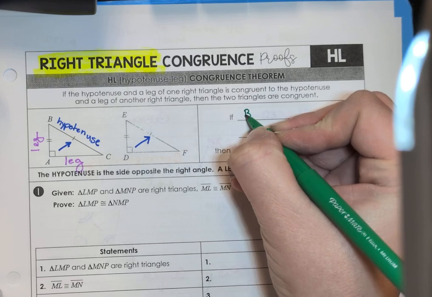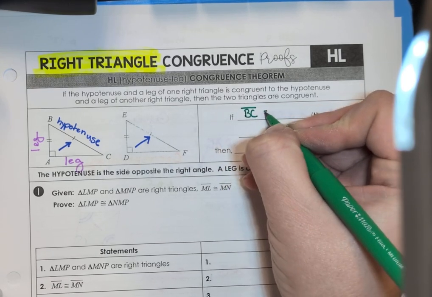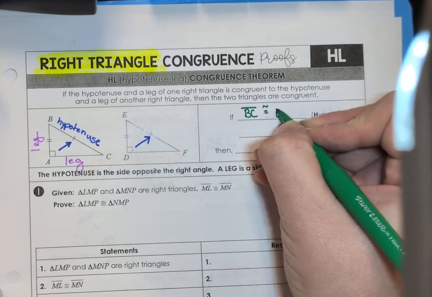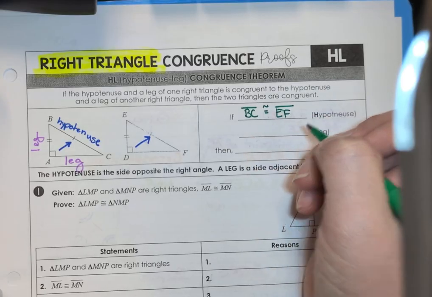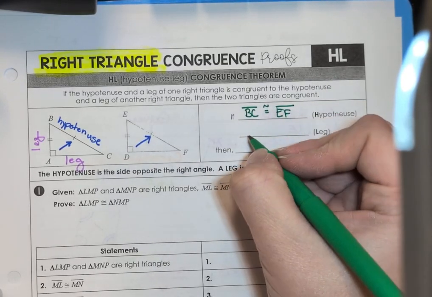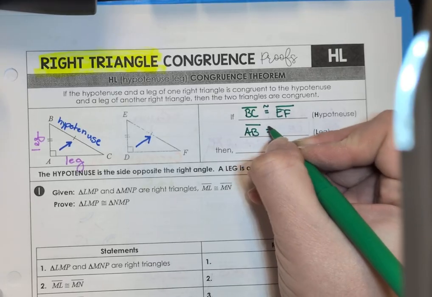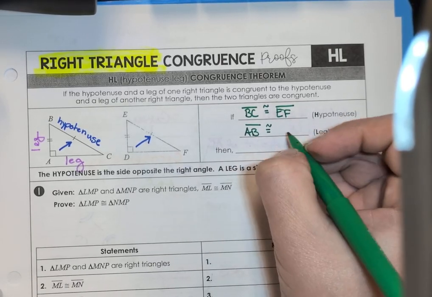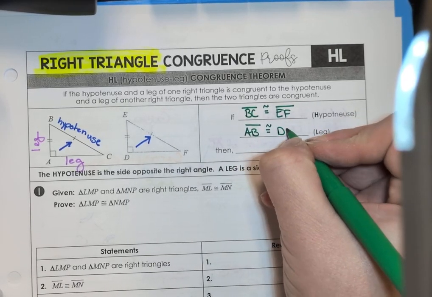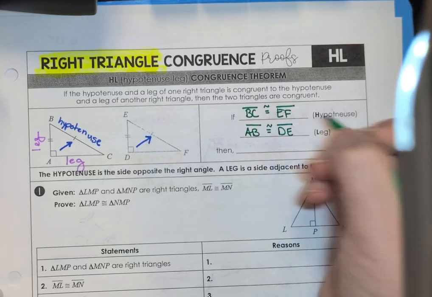BC is congruent to EF, and then what's our leg? AB is congruent to DE. Okay.